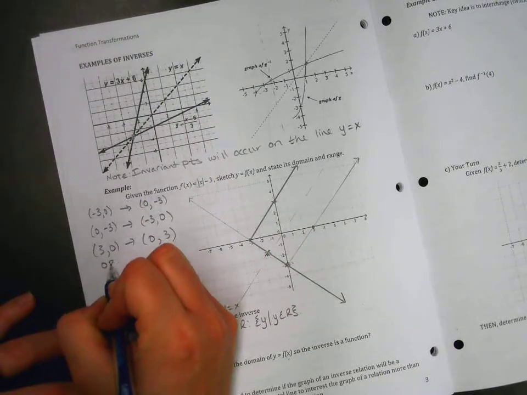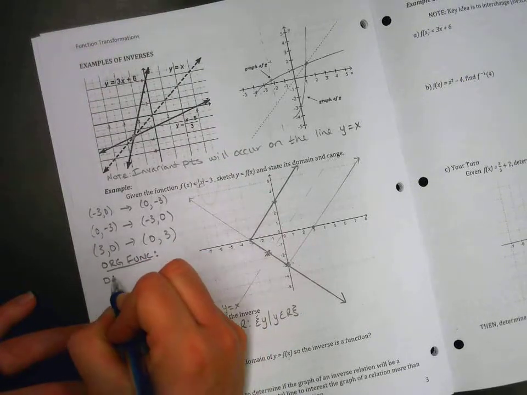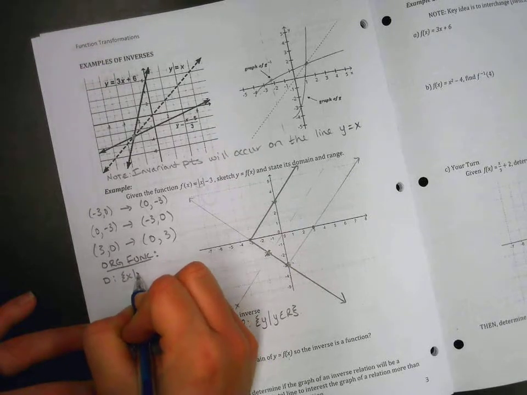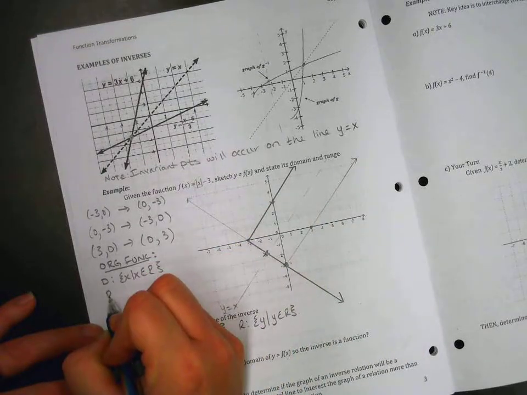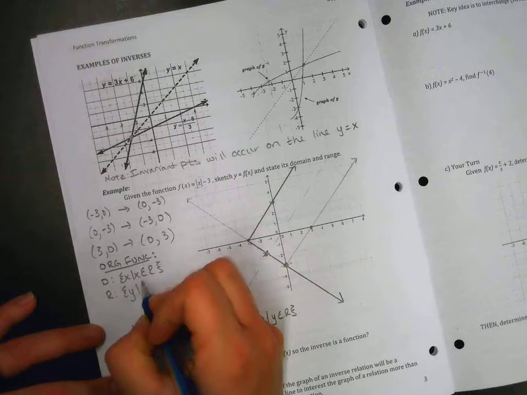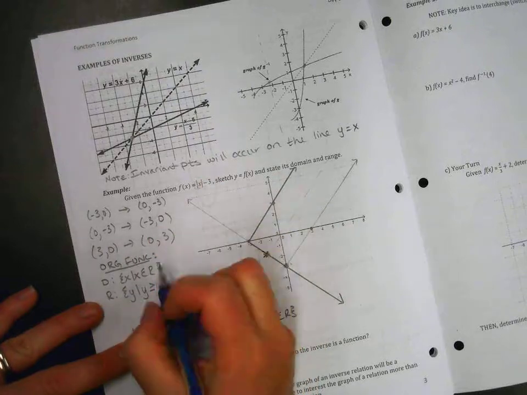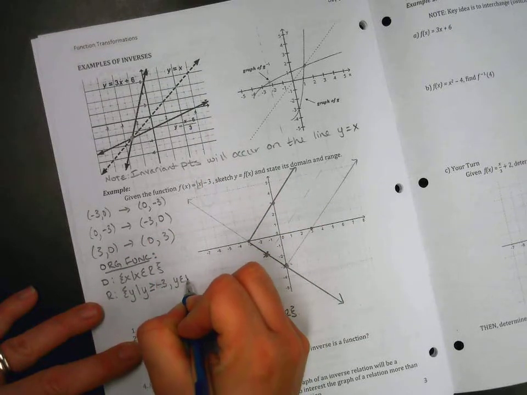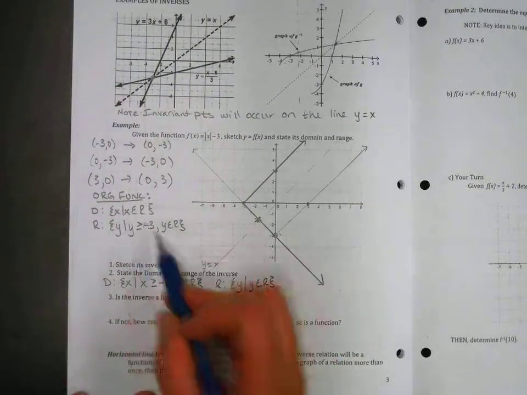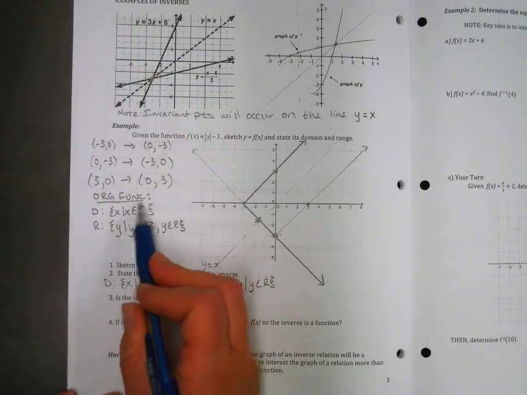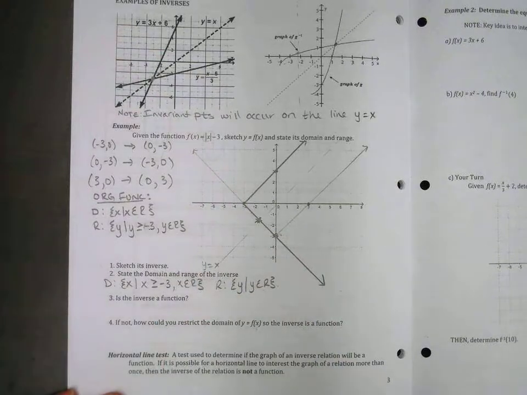So let's just talk about the original function and its domain and range. The domain of my original was all real numbers. So this is my original. And the range would be anything greater than or equal to -3. So as you can see, the domain and range have literally switched. Once all real numbers for x is now the range for the inverse. Once greater than or equal to -3 is now the domain.